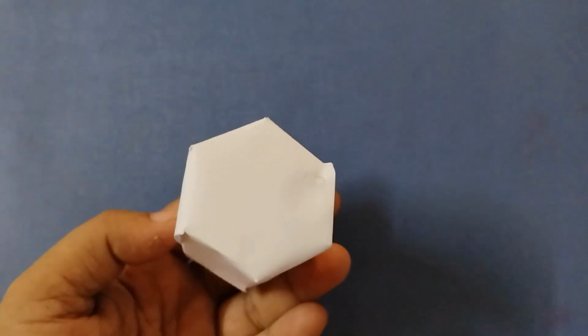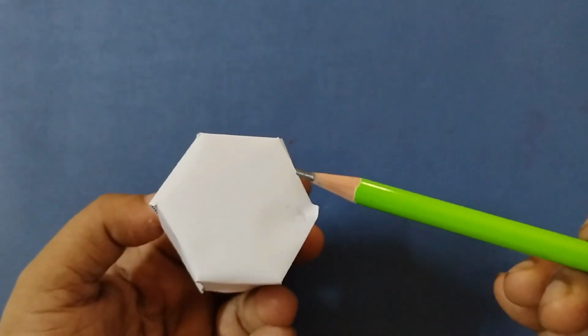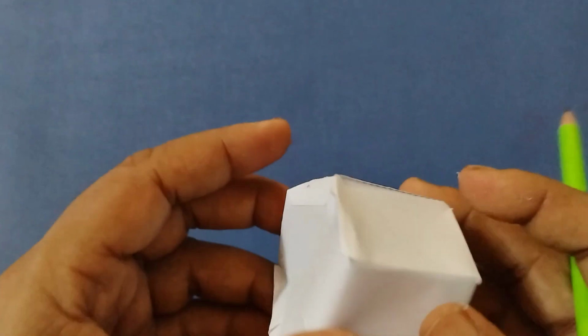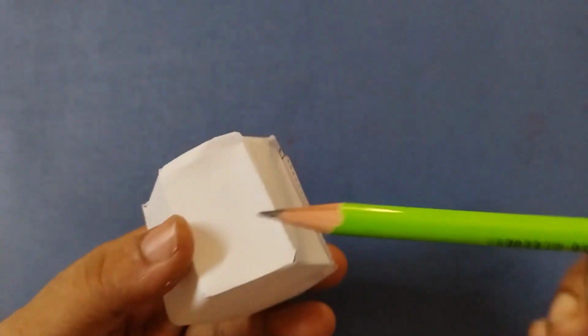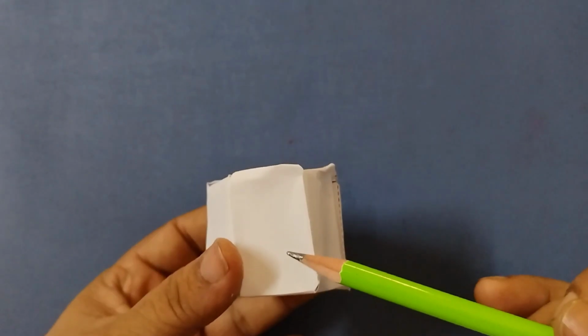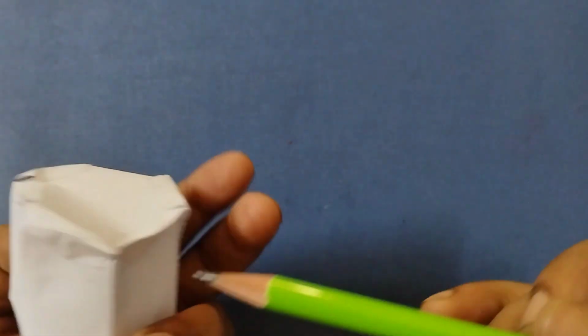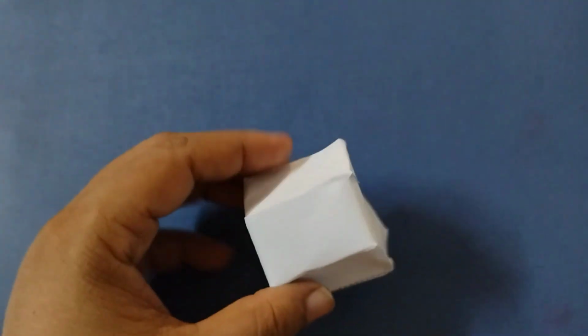This is a hexagonal prism because we have hexagon here. 1, 2, 3, 4, 5, 6. 6 sides. Here also 1, 2, 3, 4, 5, 6. And all the other faces, if you see, are rectangles. 1, 2, 3, 4, 5, 6. Because it has 6 sides here, we have 6 rectangles.